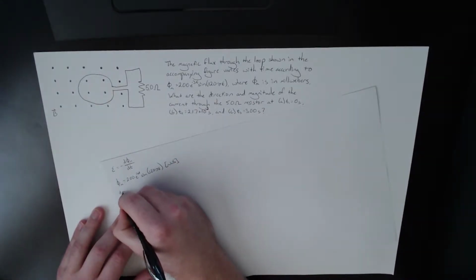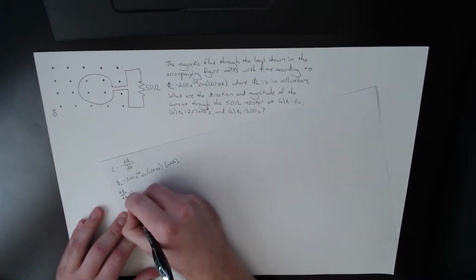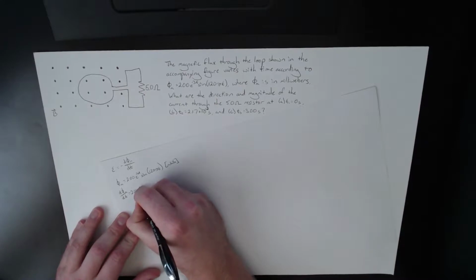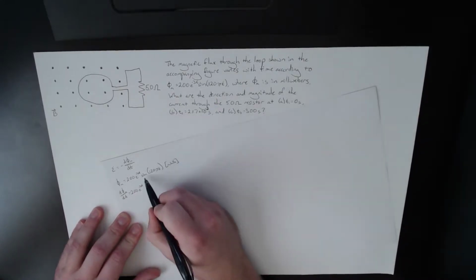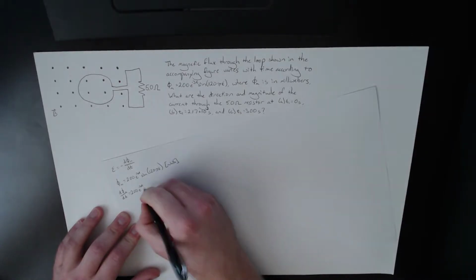So, first times the derivative of the second, we'll just rewrite the first one off the bat, e to the negative 3t. Derivative of sine is cosine, and according to the chain rule, we'll also have to multiply by the derivative of this interior portion, 120 pi.